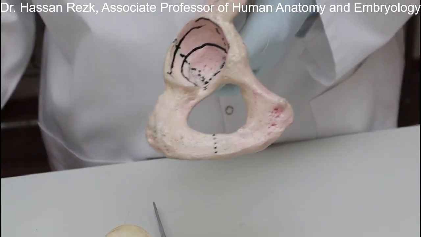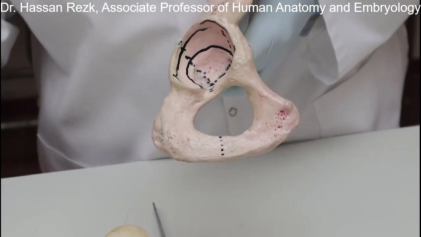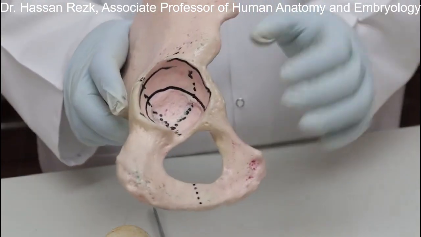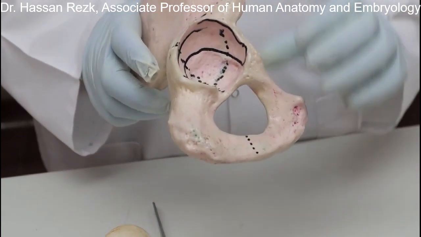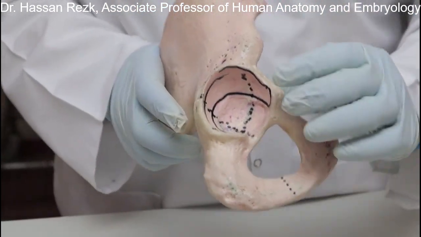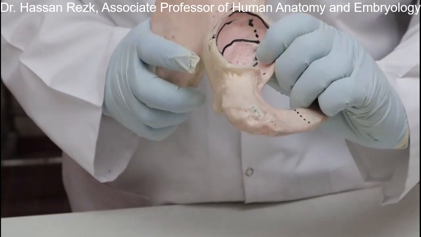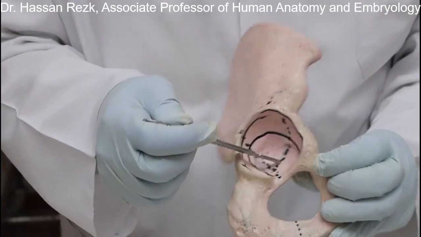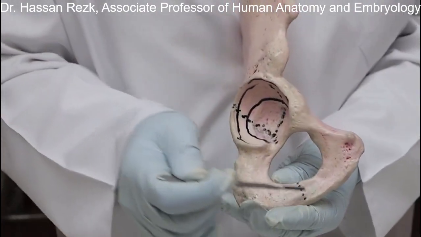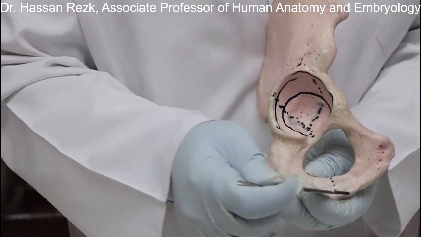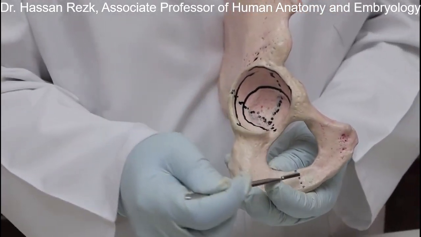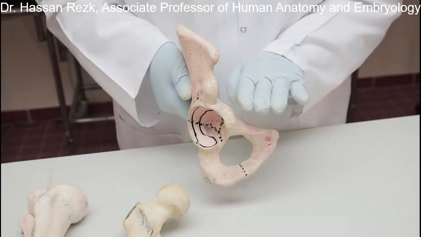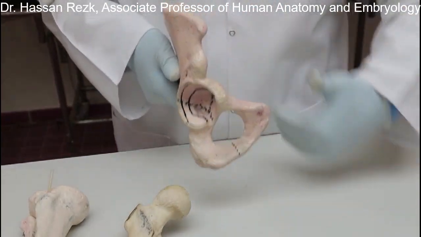By this triradiate cartilage, or sometimes known as Y-shaped cartilage, we can bound the 3 bones forming the hip bone. This bone, starting here from the inside of the acetabulum, is known as the pubic bone, and it forms the antero-inferior part of the hip bone.